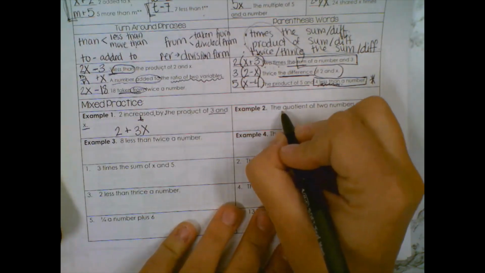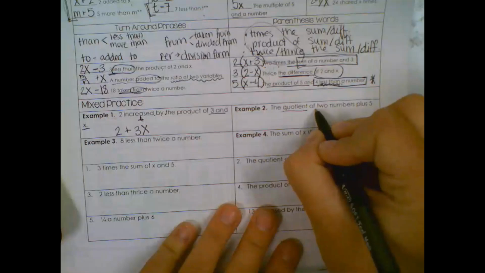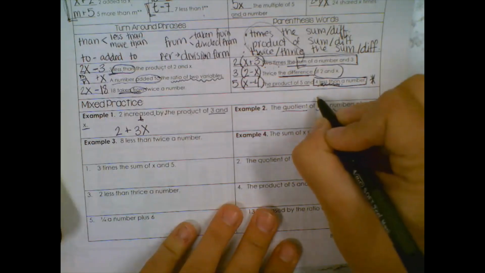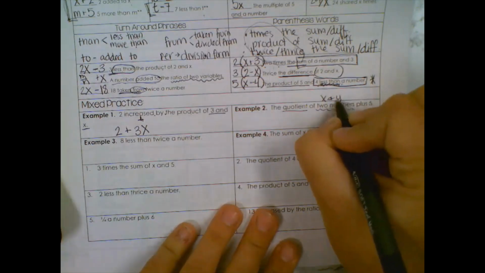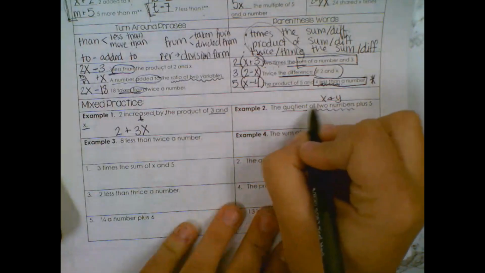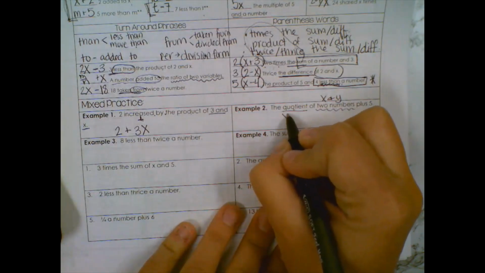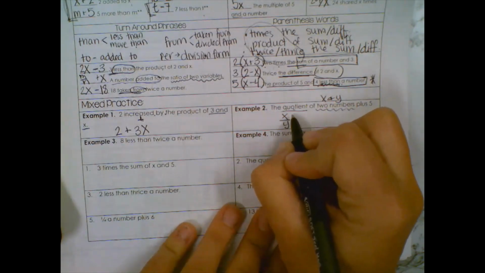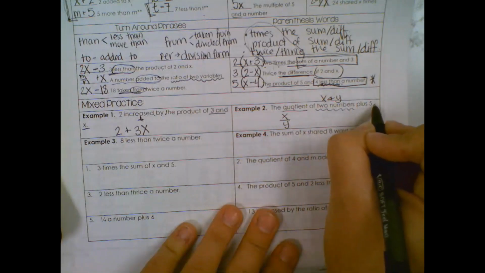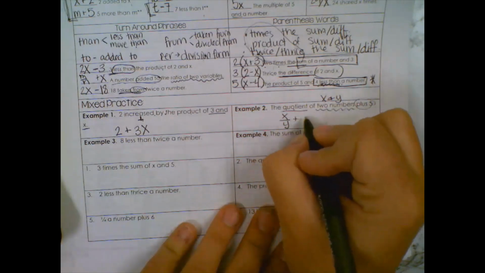The quotient, that means division of 2 numbers. Do we know what those numbers are? No, so we're going to use variables, so x and y. Now remember, division is written as a fraction, so x divided by y, and then it's telling us at the end we're going to plus 5 to that, so add 5.